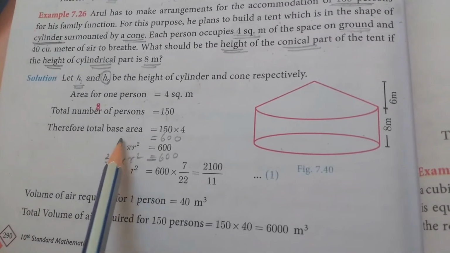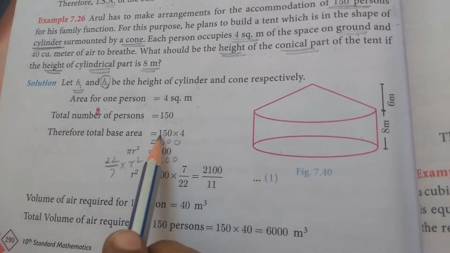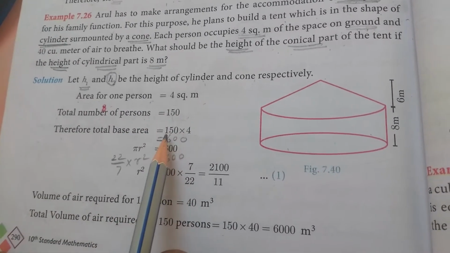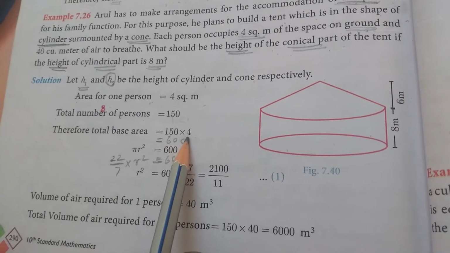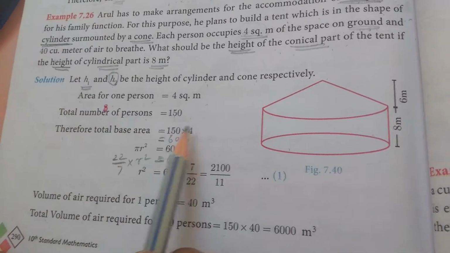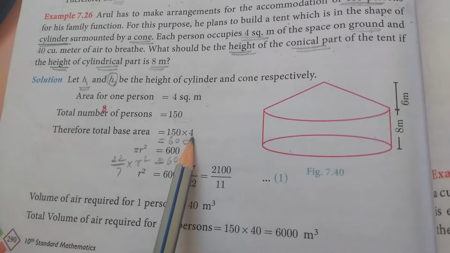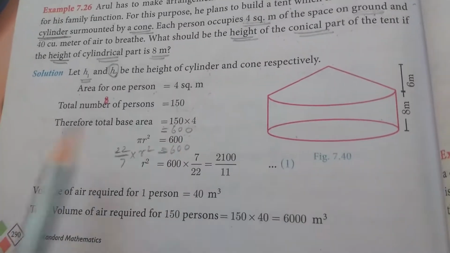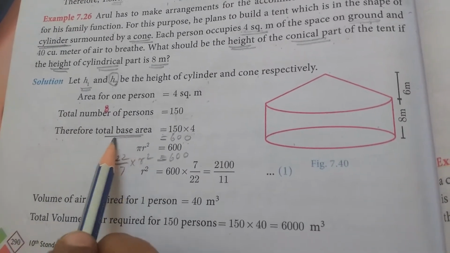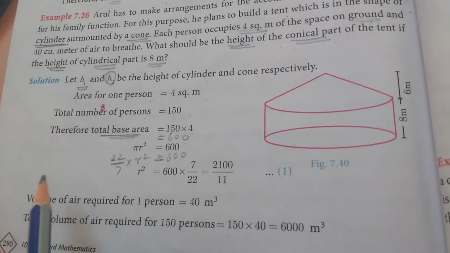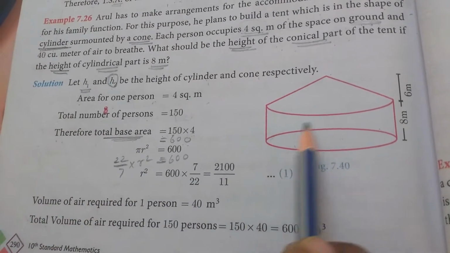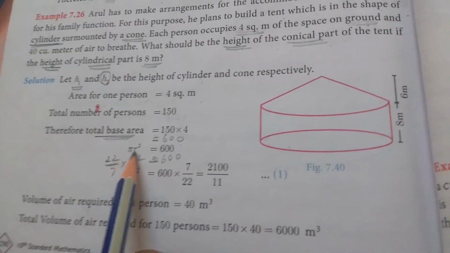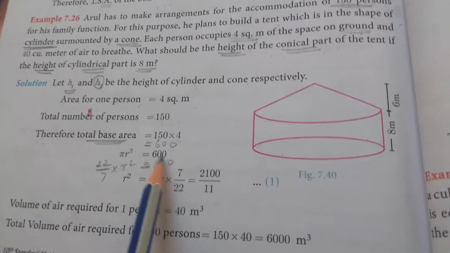Therefore, the total base area equals 150 into 4. Because the total number of persons is 150, and the area needed for one person is 4. Now multiply these two. 150 into 4 is 600. So the total base area is 600. The base is in the shape of a circle. So what is the area of circle formula? Pi r squared. So pi r squared equals 600.